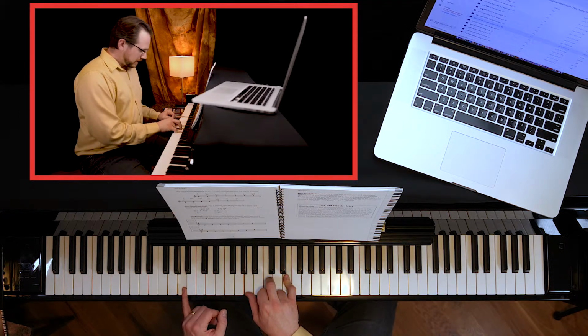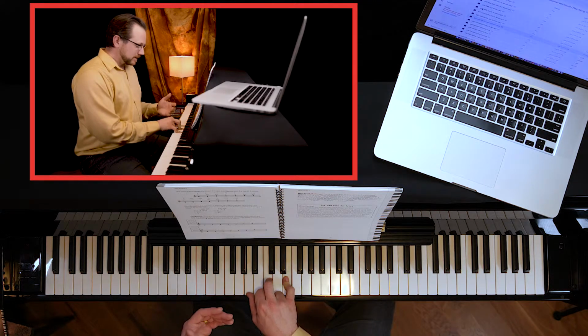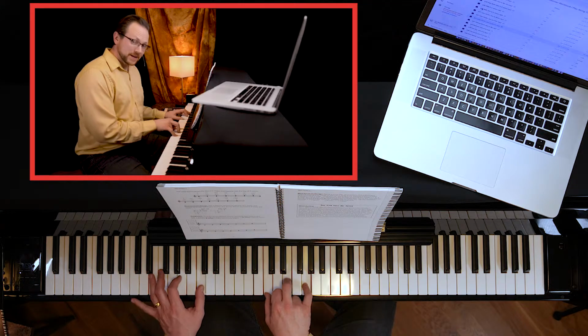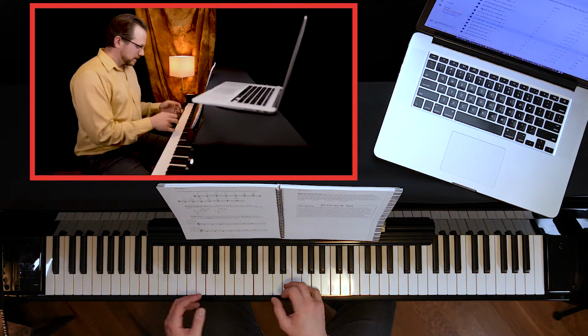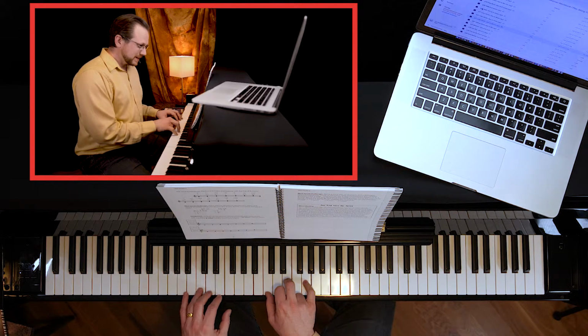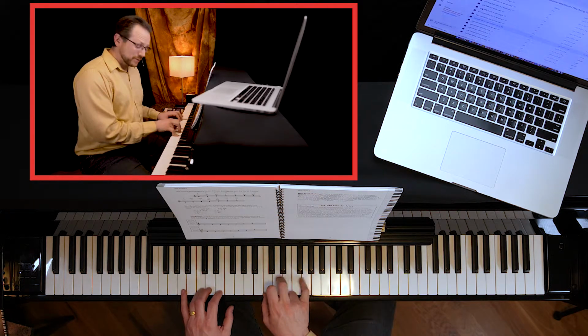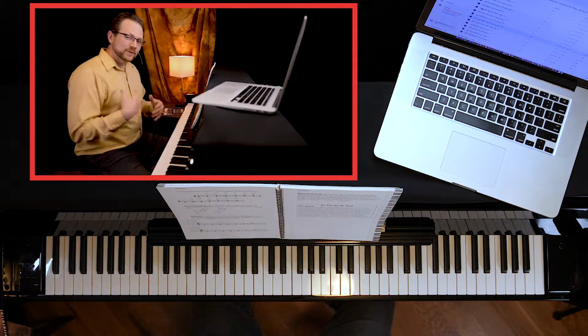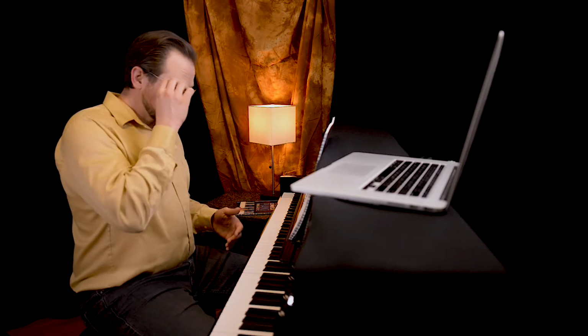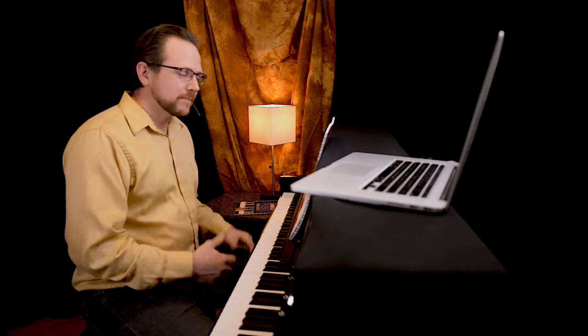So A is 1 in A minor, but A is 6 in C major. C is 1 in C major, but C is flat 3 in A minor. There's a relationship here, and we call this the relative minor, relative major. A is the relative minor of C, C is the relative major of A.